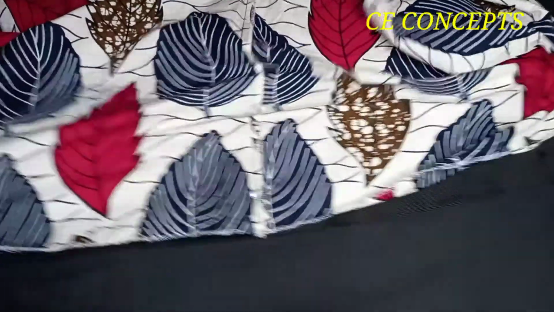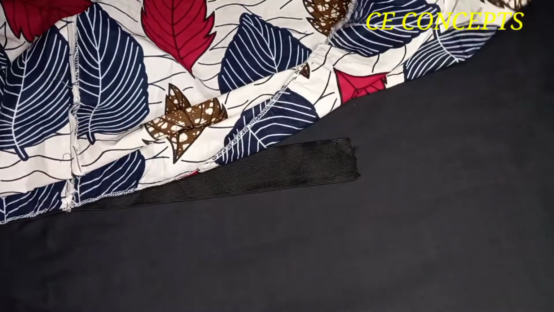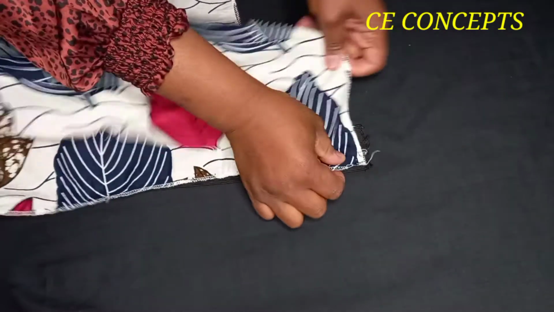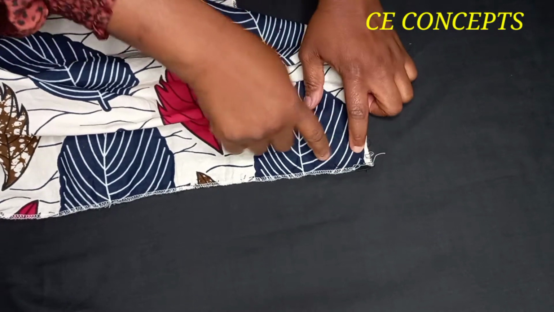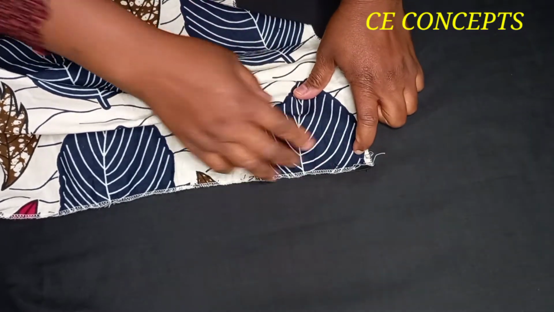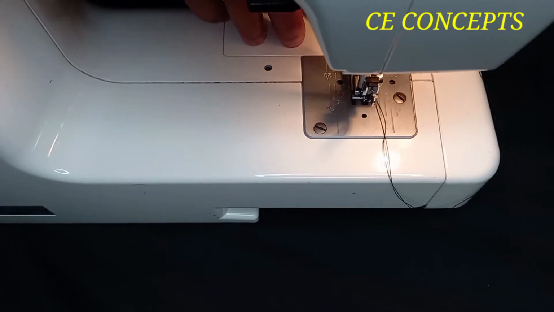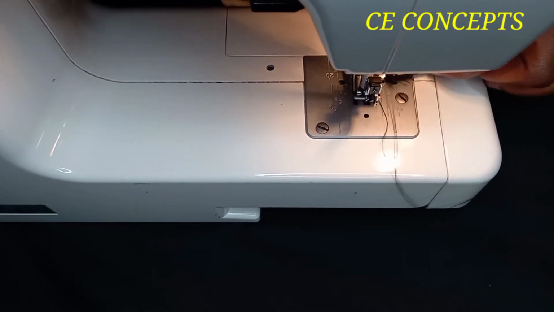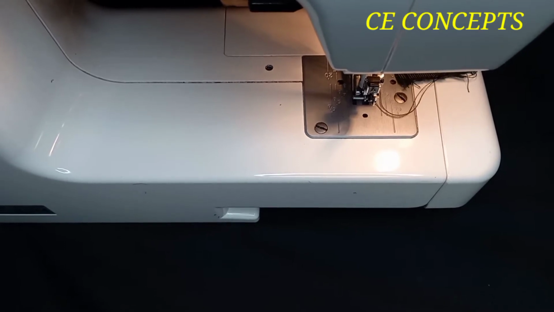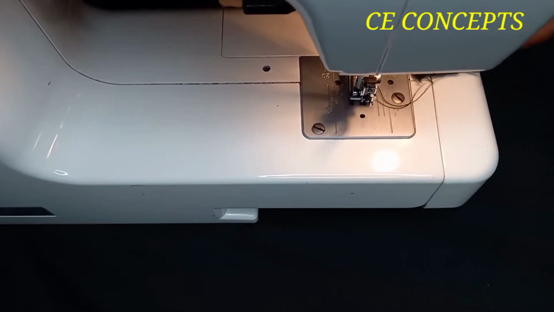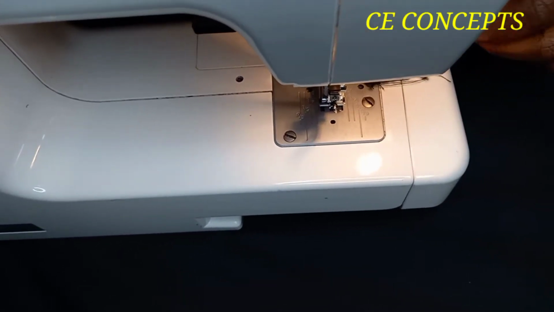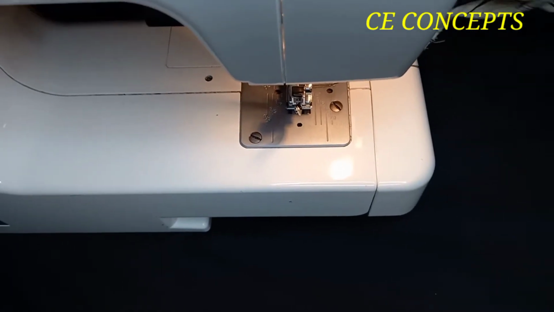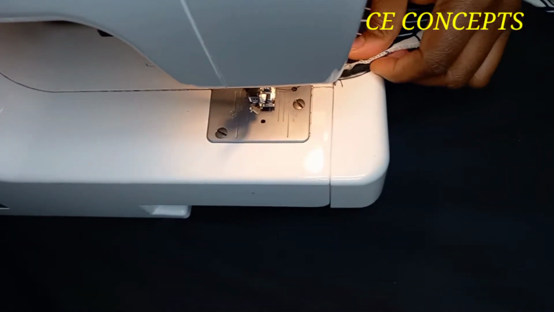So the next thing we are going to do now, you take it to your machine. I will show you how to do that. You will now take it, then you gather, you go in by half an inch from this starting point. Let me show you that. As you can see, I'm about to join the fabric with the elastic. I said you place the edge of your fabric, the right side facing the elastic up, not here, okay? Don't do it here, just put it up, because by the time you put it here, it's going to be in the wrong way. So you put it at the top of the elastic.